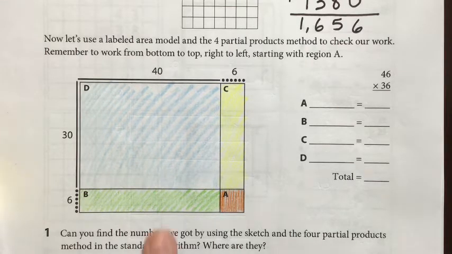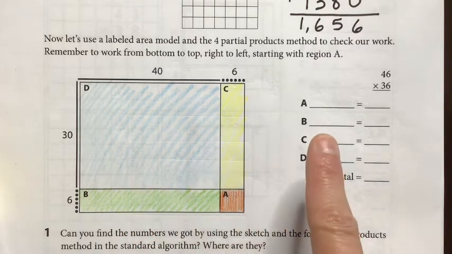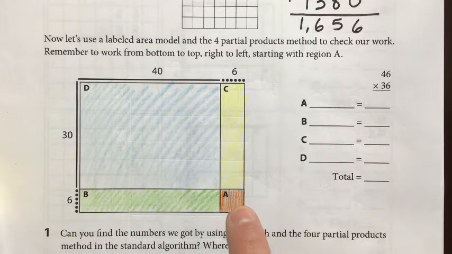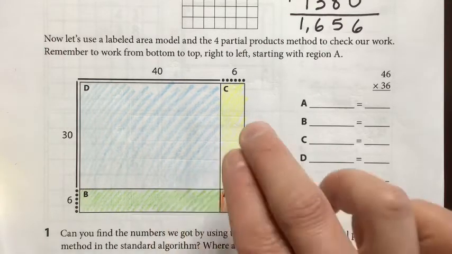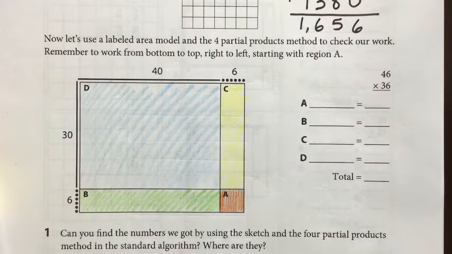So remember, do the area model first. Record your partial products. But remember, you're going to start with A. Remember, we're actually working backwards. A, B, C, and D. Okay, go ahead and get started.